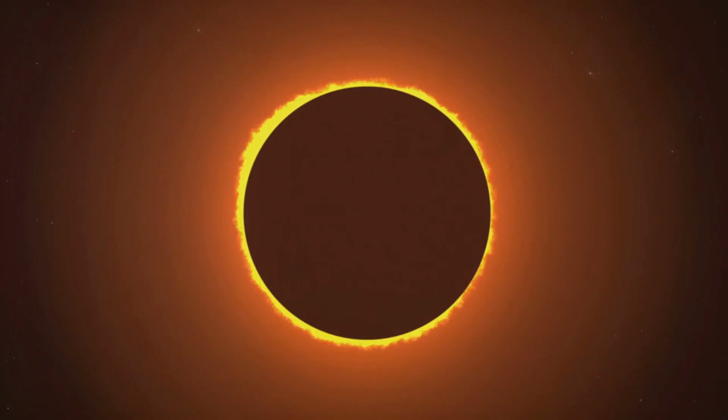This allows the sun's outer atmosphere, called the corona, to become visible to the naked eye. The corona appears as a shimmering halo of light around the darkened sun, a truly breathtaking sight.